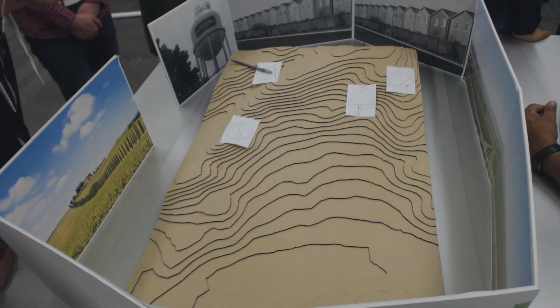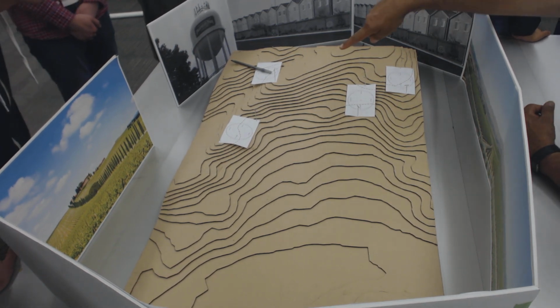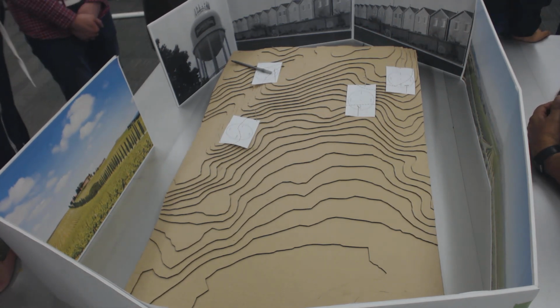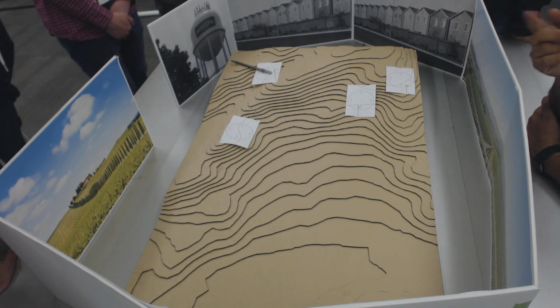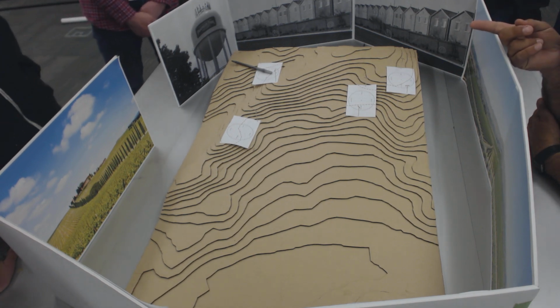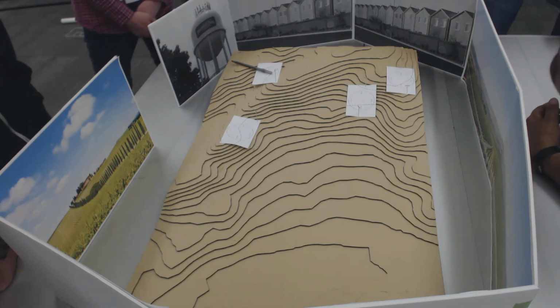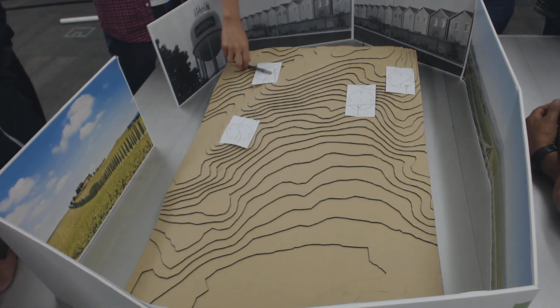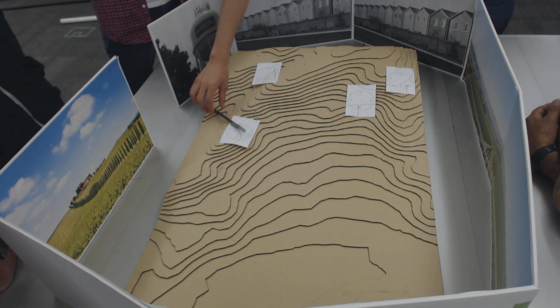200? 200 is nearer 180. 300. Oh, it could be 300, it could be 290. Okay, so that is site B, correct? All right. Now somebody take the pencil and move it over to site A and point it right at the water tower.